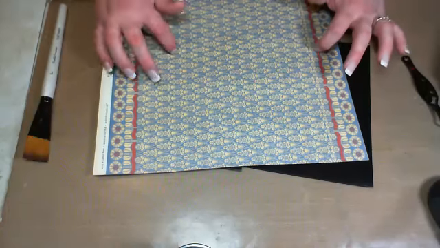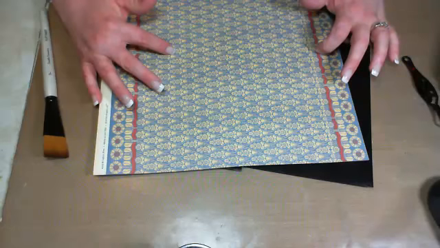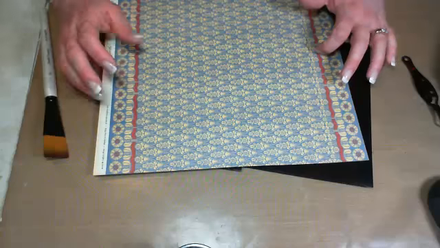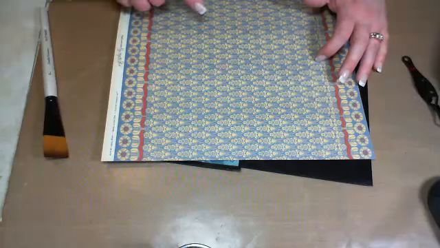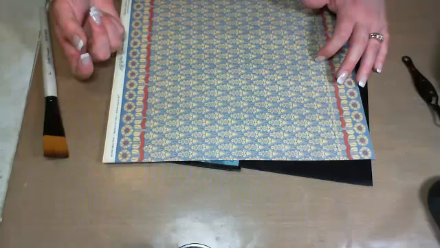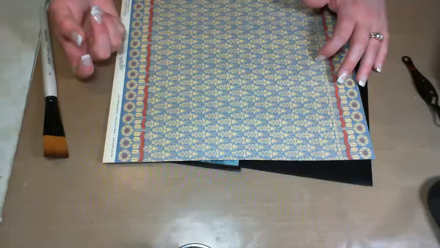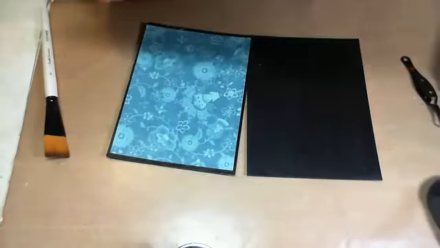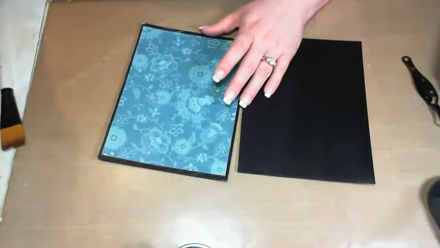So your paper is going to be cut at 5.5 by 7.5, so that you have a 1/4 inch border all the way around. Or if you want the border to be thinner, you could cut it at 5 3/4. I don't know. You guys have to do the math. It's too late for that. So anyway, I will tell you what I cut mine at, and then that way you can follow along and do the same thing I did.